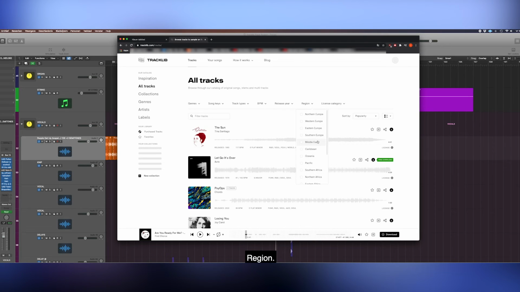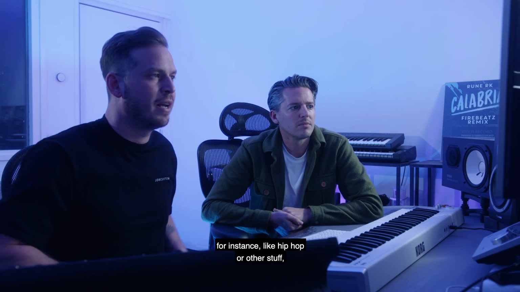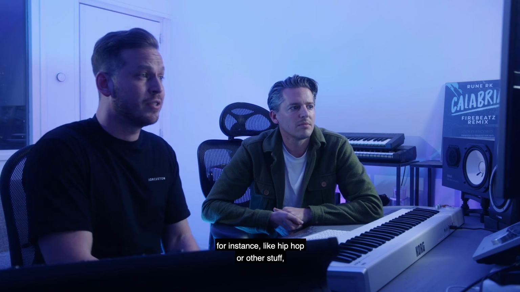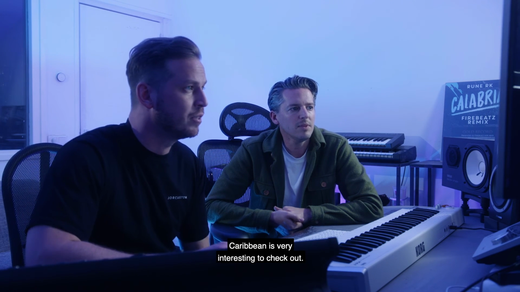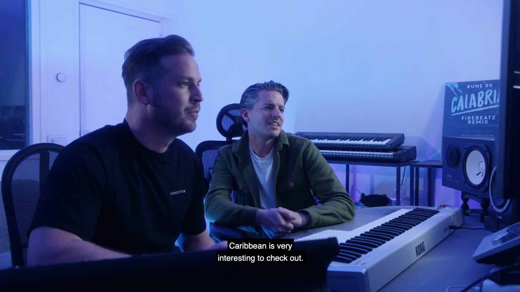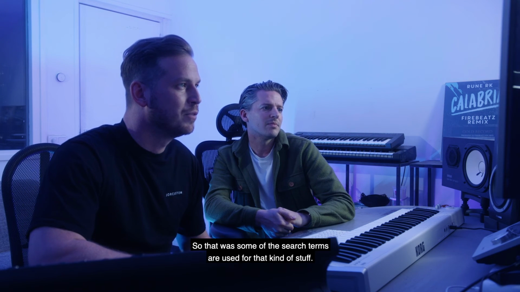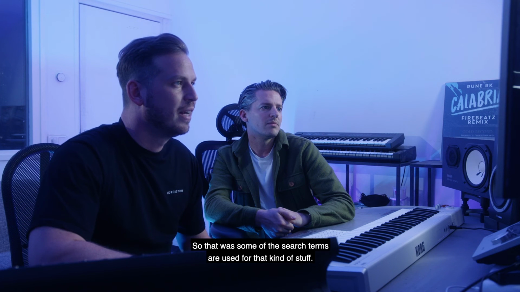Region, so this one was also kind of new to me, but especially when you're making music like hip hop or other stuff, Caribbean is very interesting to check out. So that was some of the search terms I use for that kind of stuff.